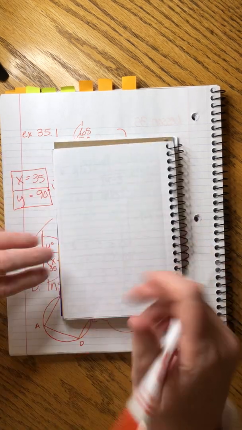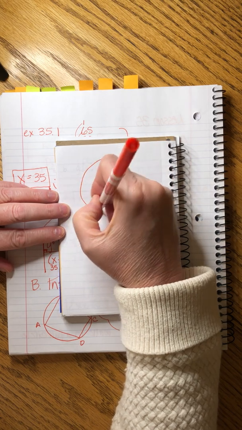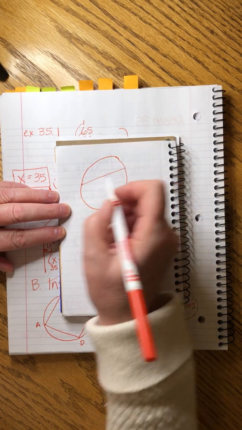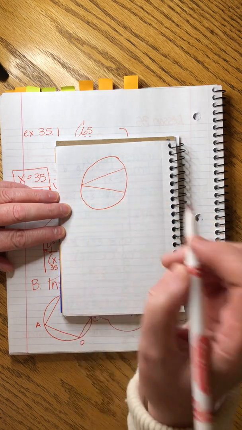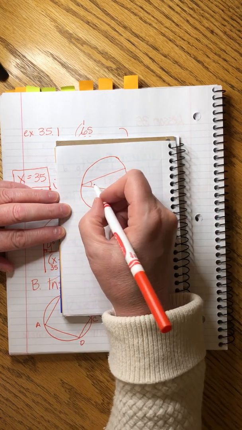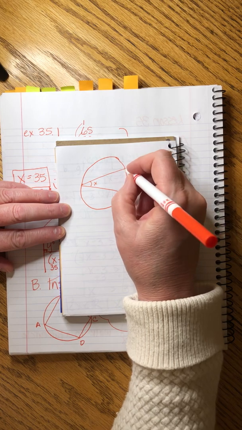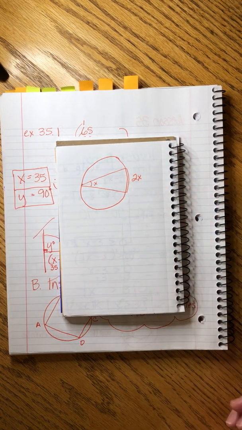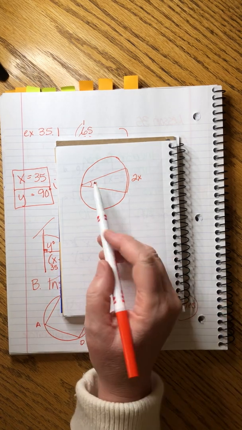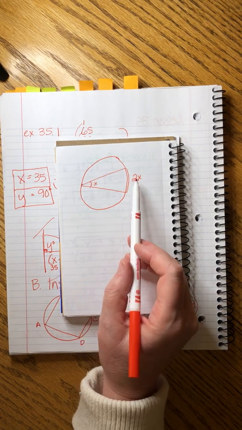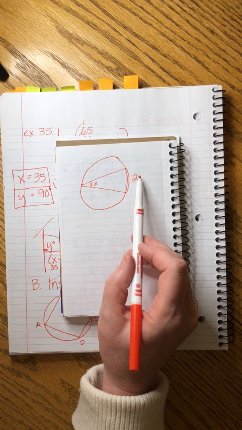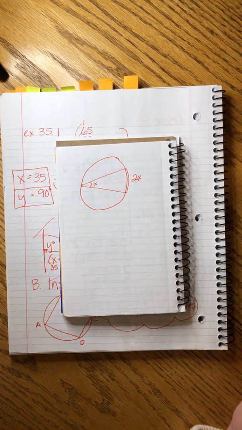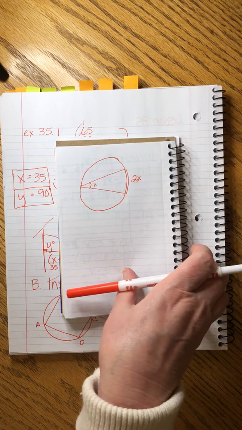Okay, inscribed angles, not inscribed quadrilaterals. These guys, right? We've talked about these. We know that if we want to call this x, the intercepted arc will be 2 times that, right? So if we know this angle, we can multiply it by 2 to get this intercepted arc. If we know this arc, we can divide it by 2 to get the angle, right? That's super helpful.